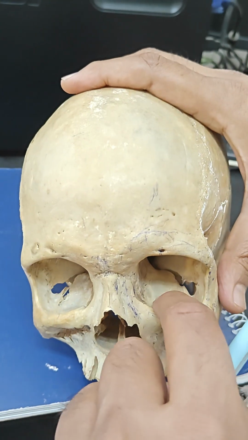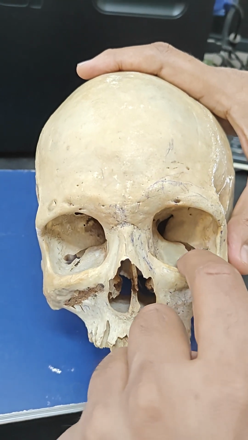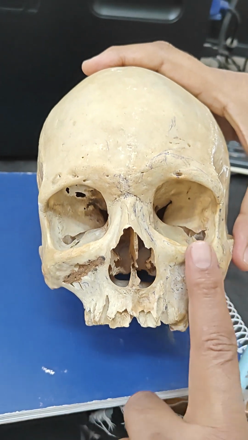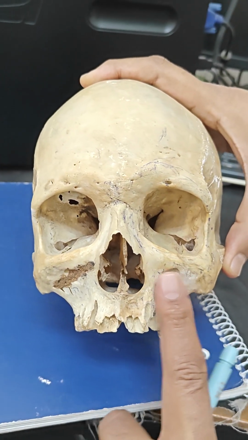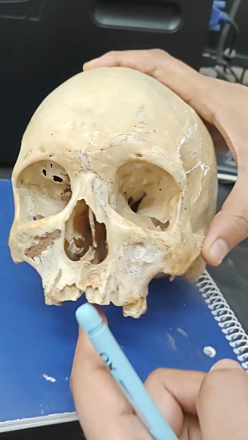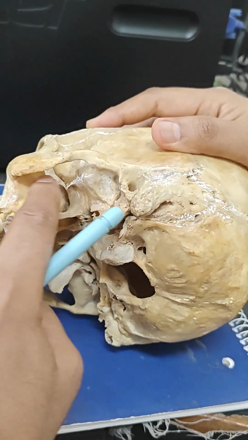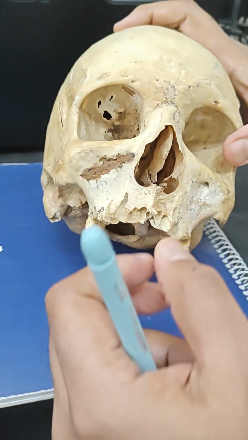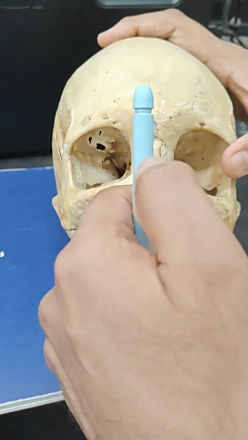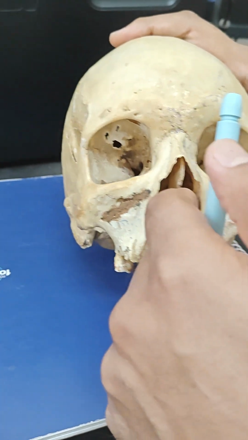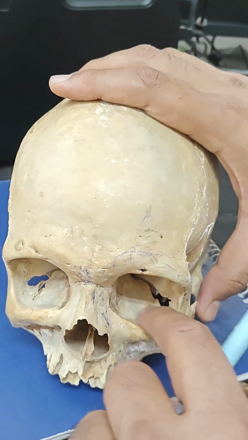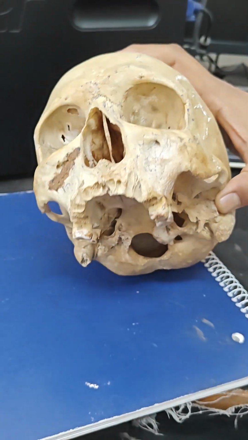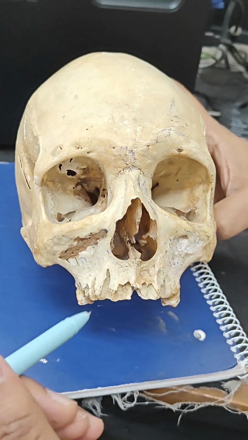It has an upper part, called the orbital surface. It has a lower part facing towards the face, called the anterior surface, and posteriorly, this surface is called the posterior surface of the maxilla. So the maxilla has four surfaces: towards the nasal cavity, the nasal surface; the orbital surface; the anterior surface; and the posterior surface. Now we will discuss the surfaces one by one.